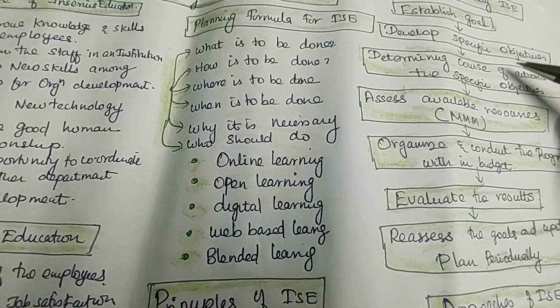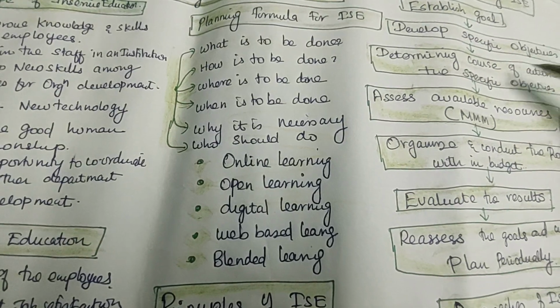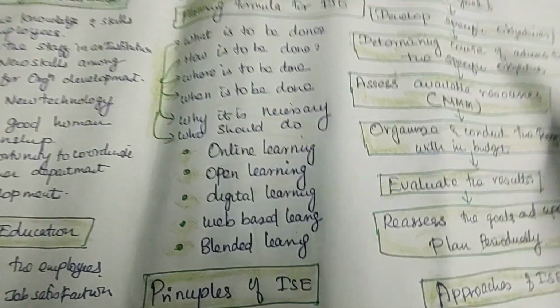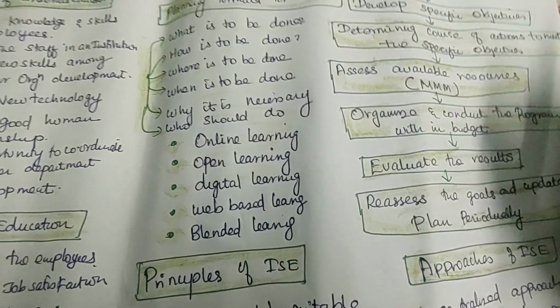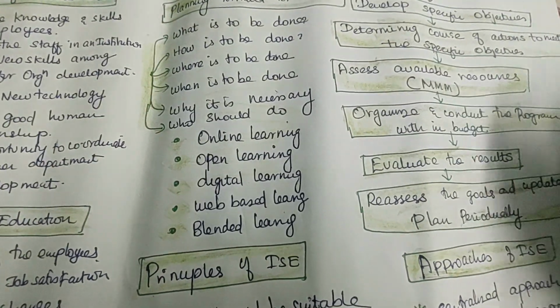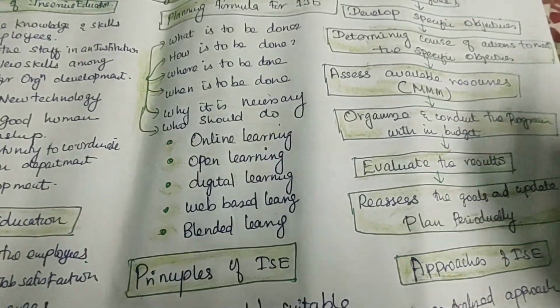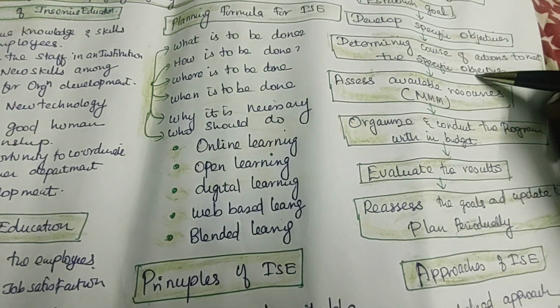So you have to set the goal at the end of this in-service education. All the employees should be able to operate so and so. Then you have to determine the course of action. So they can operate the computer, they can enter the data, and then they can assess, they can do follow-up, they can open, and all these things you can do as the specific objectives.